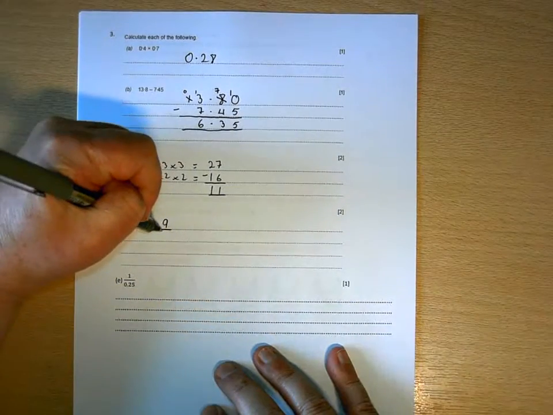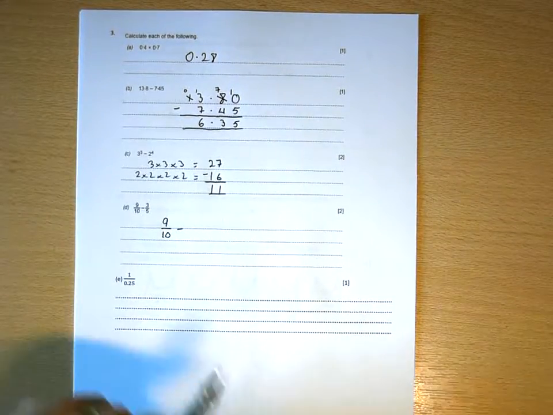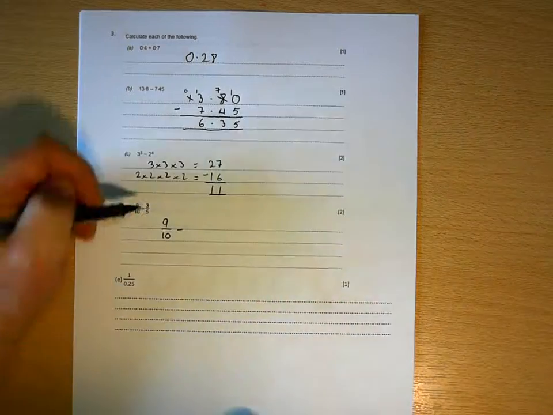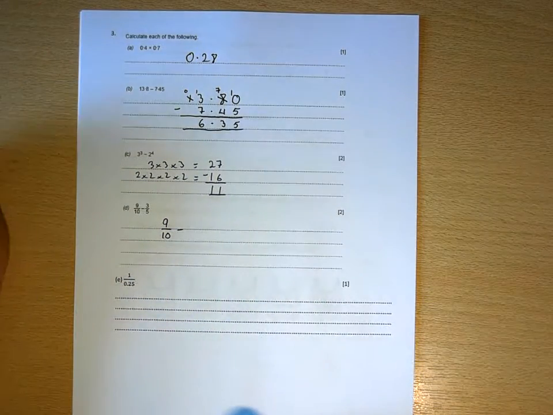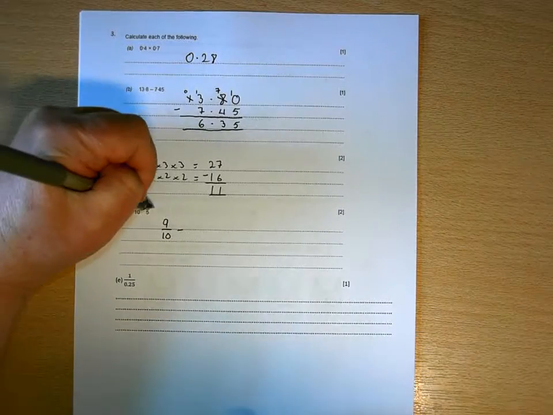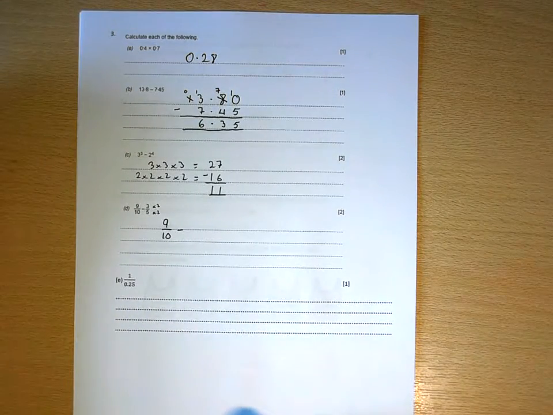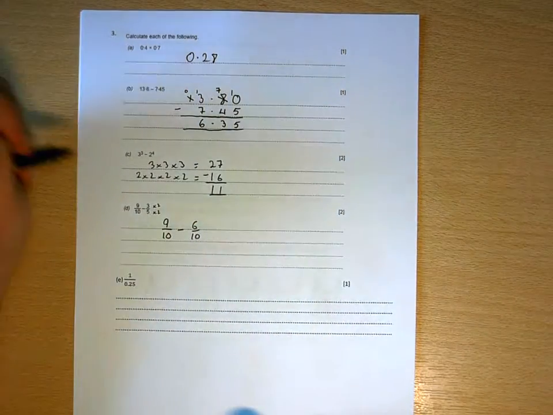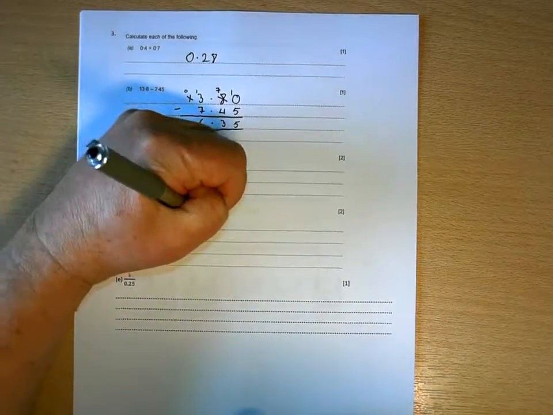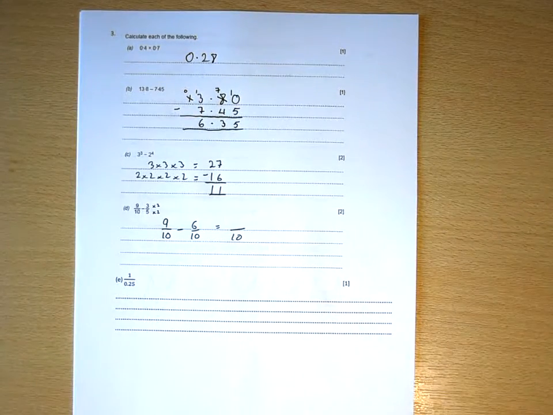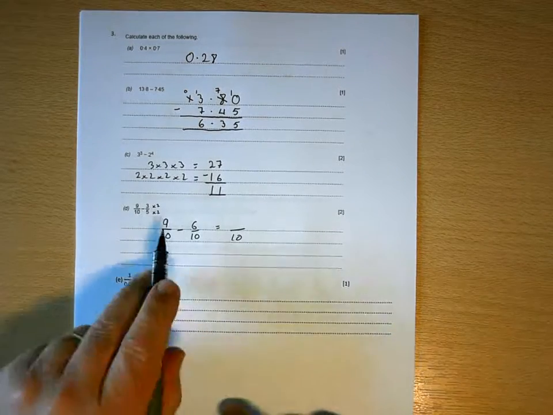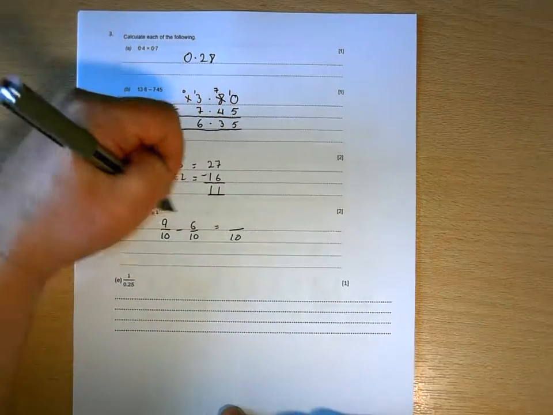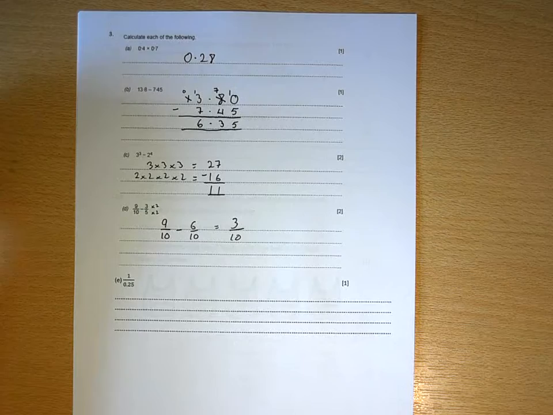9/10 take away 3/5. We can't add or subtract fractions until the denominators, the number on the bottom of the fractions, are the same. So I can scale that 3/5 up to tenths by multiplying everything by 2. So 3 times 2 is 6, 5 times 2 is 10. That will then enable me to subtract. You don't subtract the number on the bottom, that's just telling you what the fraction is out of. So 9/10 take away 6/10 is 9 take away 6, 3/10.